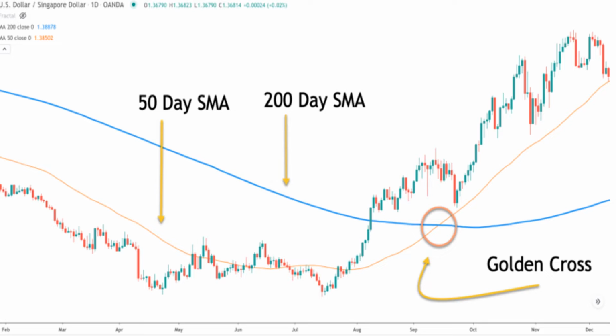An extremely common or well known one would be the golden cross, and it represents a major shift from bearish to bullish, with the 50 period moving average breaking above the 200 period moving average. At this point, the 200 period moving average normally becomes the major support level.